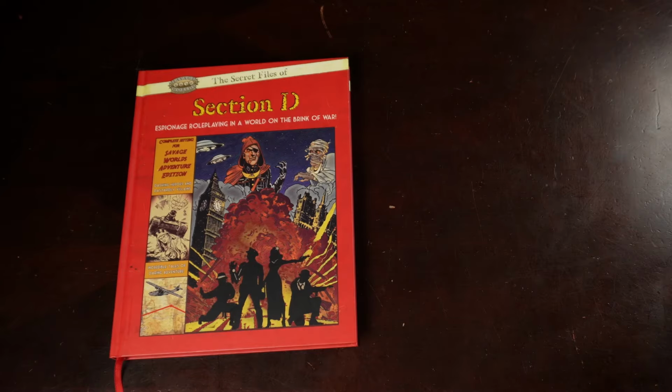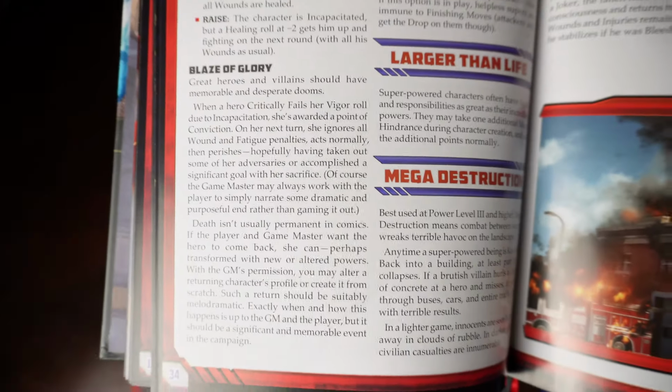The other setting rule that might actually seem a little bit familiar to people who are familiar with Savage Worlds is the Blaze of Glory setting rule. This setting rule allows your character to make some amazing feats before they die. And it's similar to the Blaze of Glory rules in the Superpowers Companion, but the ones in this book seem more intense and epic, and overall, when I compare the two, I decided I actually like the ones in this book more than I like the ones in the Superpowers Companion.